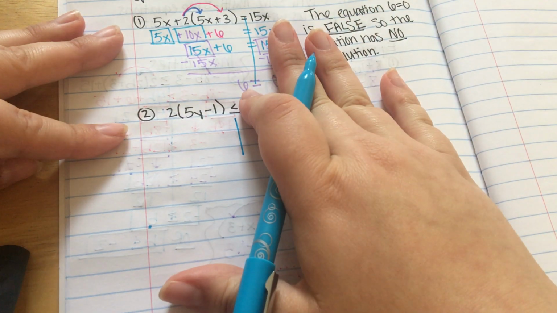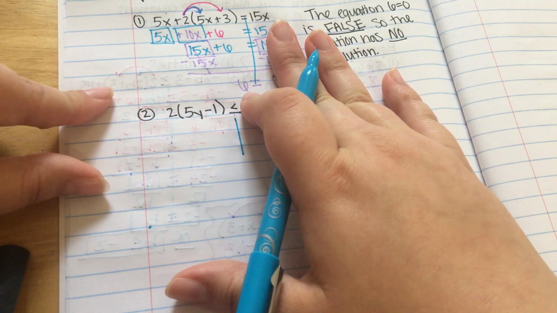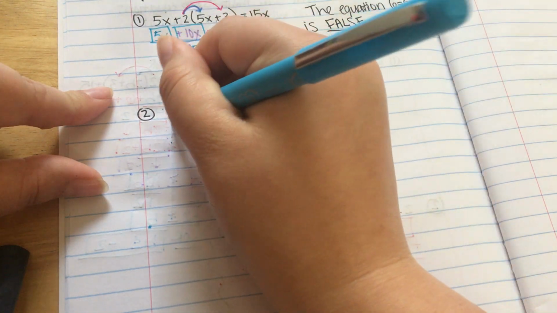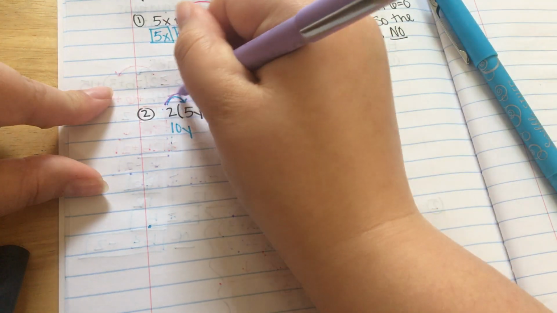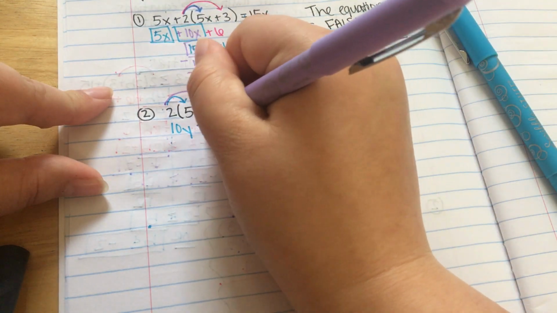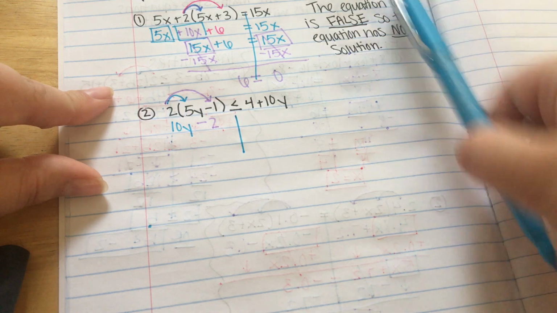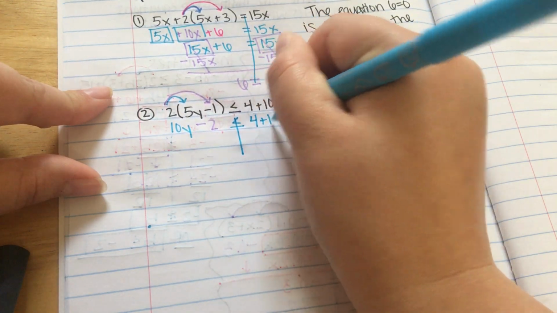I want to look at one side, see if there's anything that I can do over here. I have parentheses, so I can distribute. So I'll distribute 2 times 5y to get 10y. And then 2 times negative 1 to get negative 2. And then I just want to bring down the stuff over on this other side. Is less than or equal to 4 plus 10y.